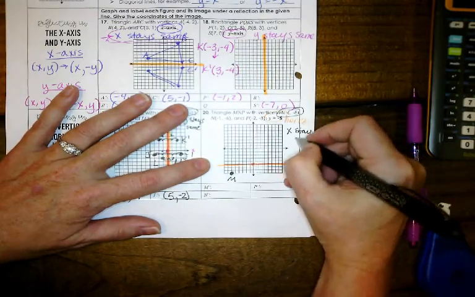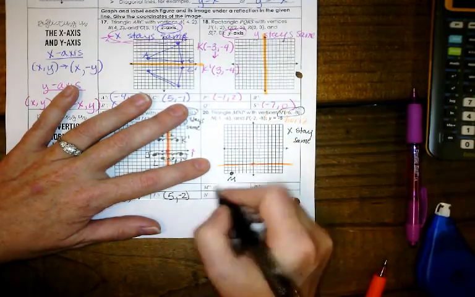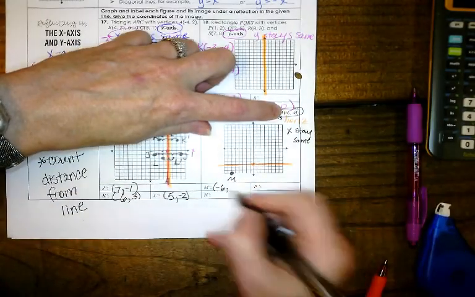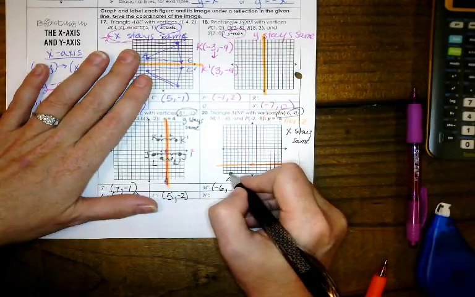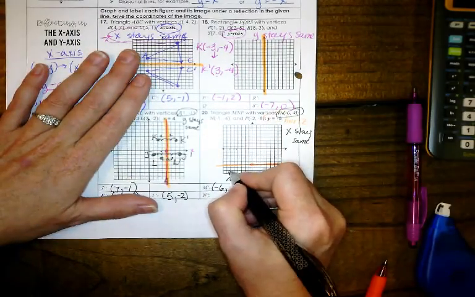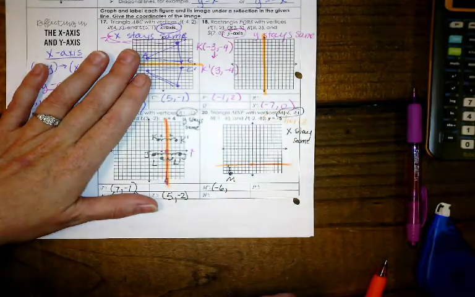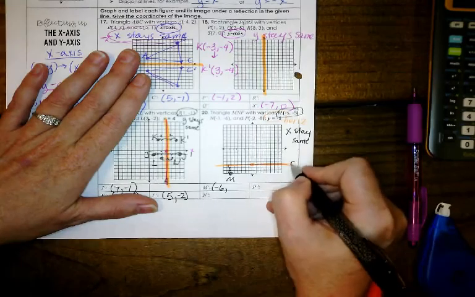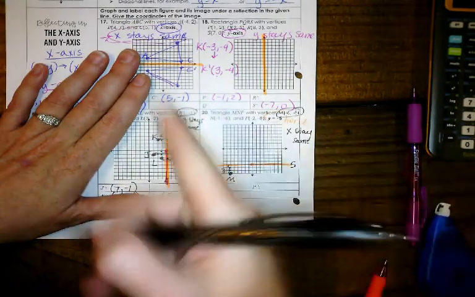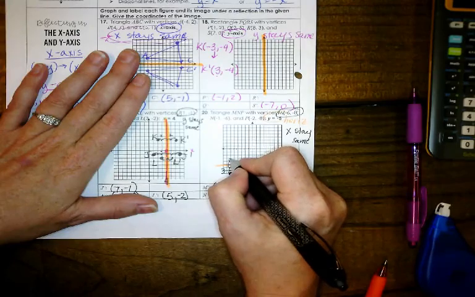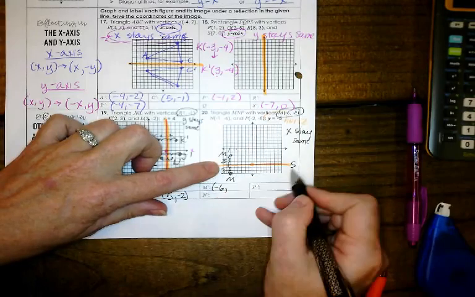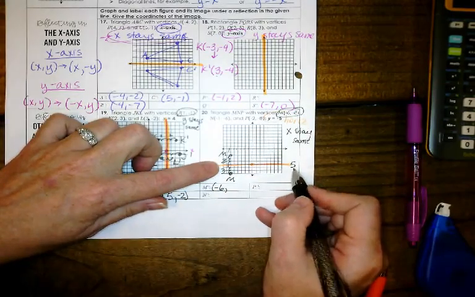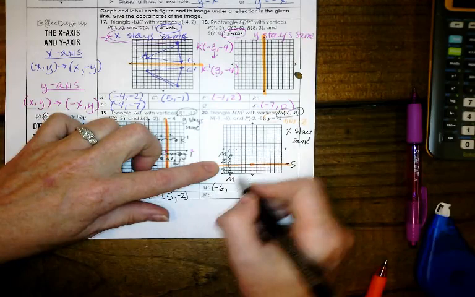But how far is it from -8 up to that line at -5? How far was it? 3. It went up 3. So my reflection should be 3 on the other side. Well, what's 3 above -5? And it should be at -2. And you can count that and just say, there it is, at down 2. It's at -6, -2. There it is. But these distances should be the same.